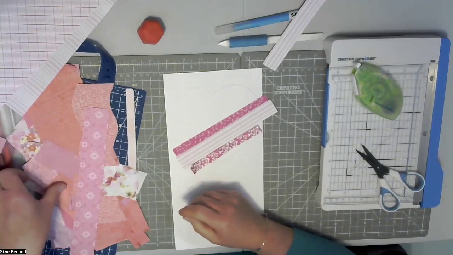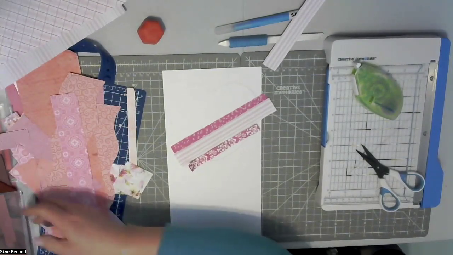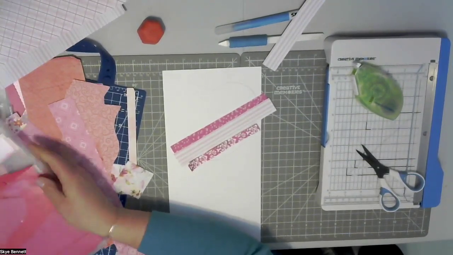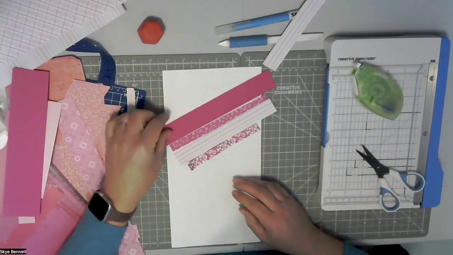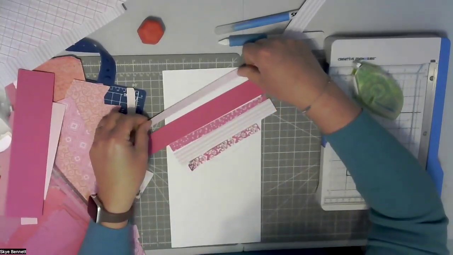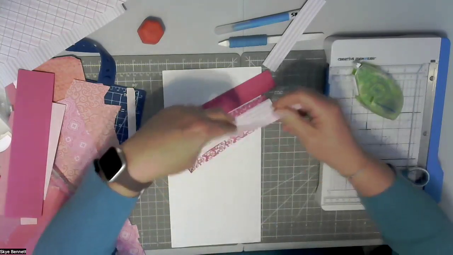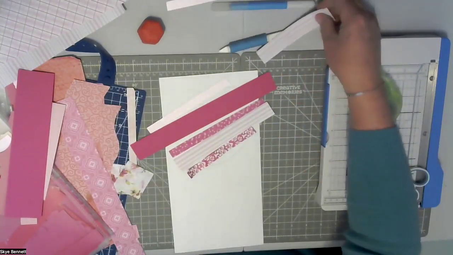Let me mix this up a little bit with some solids. That there. Oh, here's a piece of shimmer. I like that as well. Put that there.